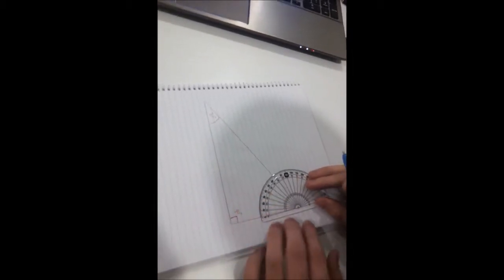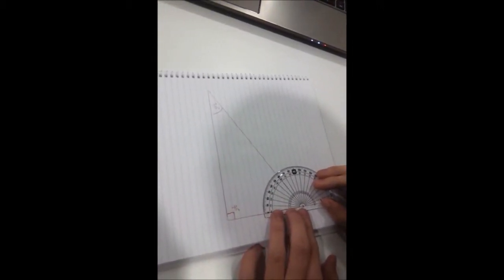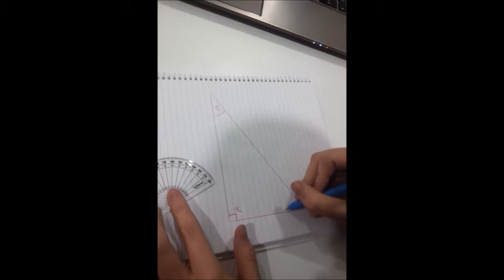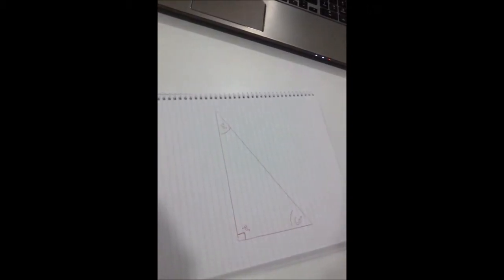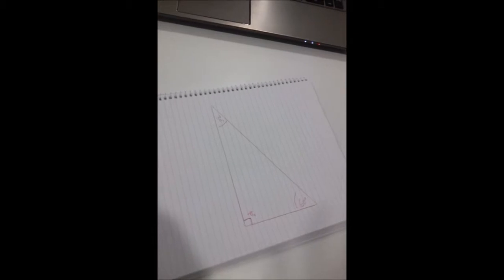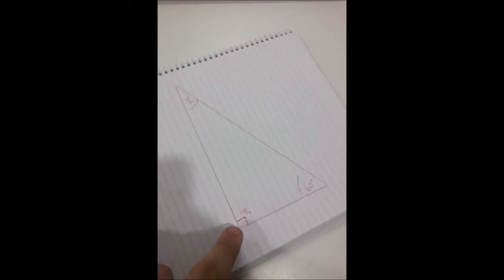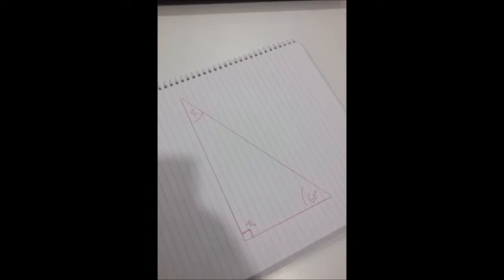Just to 30 degrees. And then annotating the page to also find the other angles. So that comes to 60 degrees. What you should also get your students to do is to identify which angles are right, obtuse or acute. Okay, so obviously we have one right angle and two acute angles.